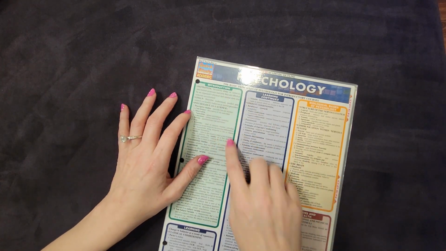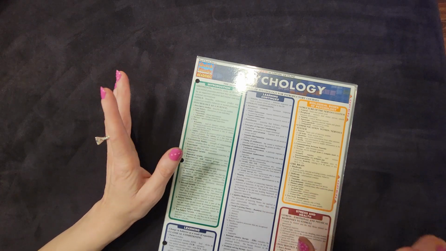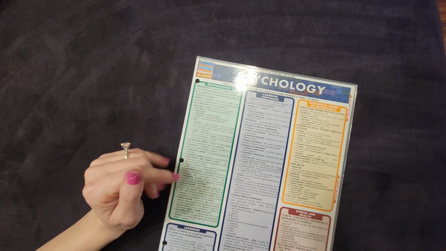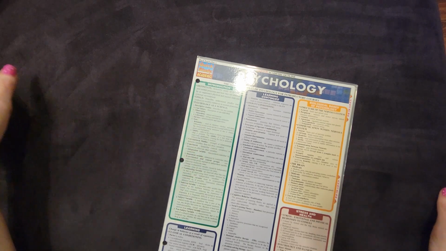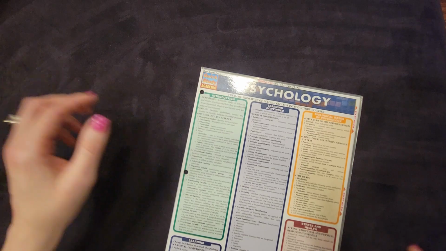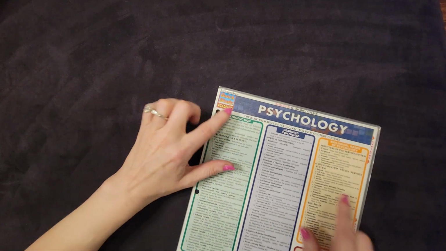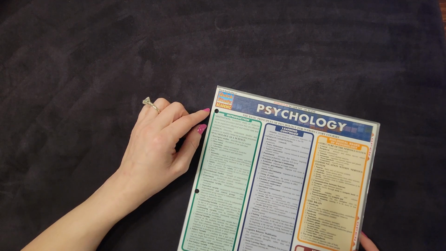Study this quick study guide that I bought on campus and just learned some terminology from psychology, just a quick cover of different stuff. So we're just gonna read this today. This is the basic principles of psychology for introductory courses.